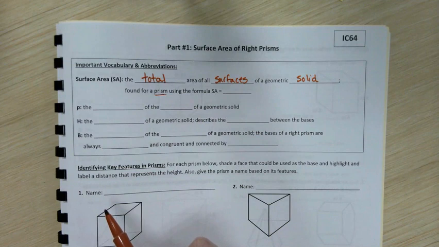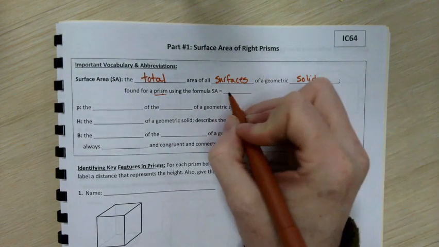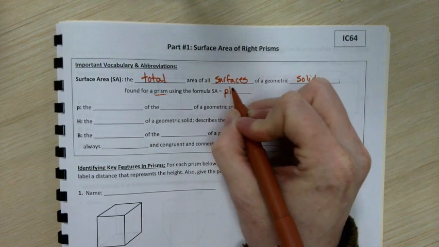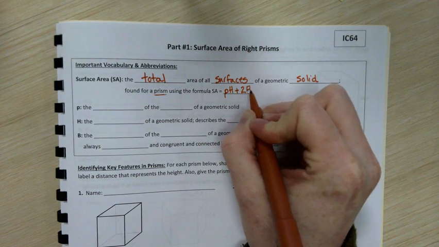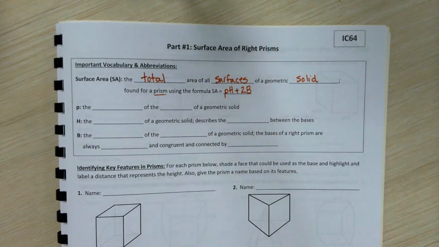And in order to find the surface area for a prism, we're going to end up taking P times capital H and then adding in 2 capital B's. Well, that's an awful lot of letters, and some of them are familiar, but they're capitalized instead of being lowercase. So we're going to take some time to make sure we understand what each of those abbreviations stand for.